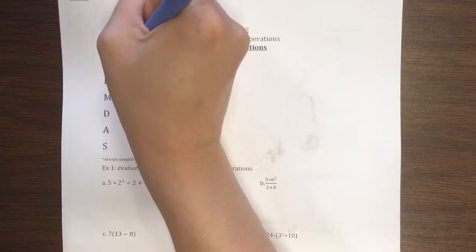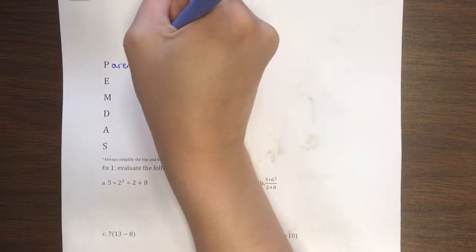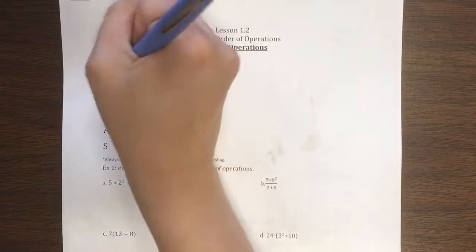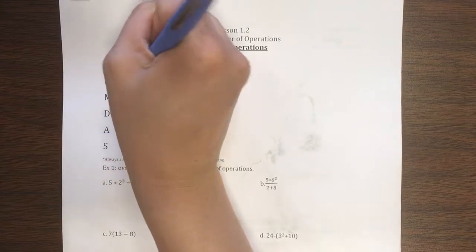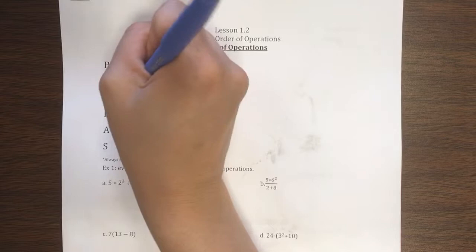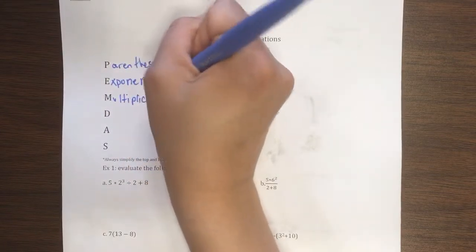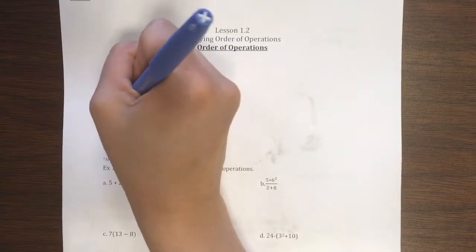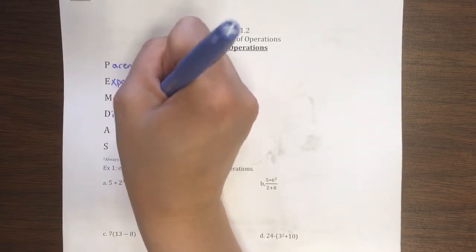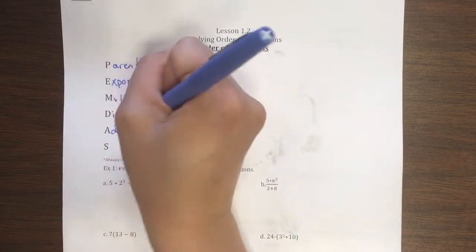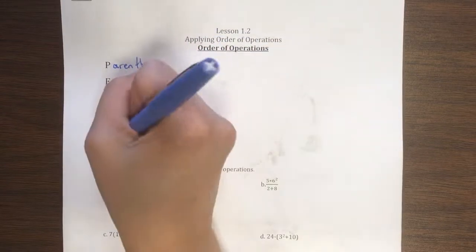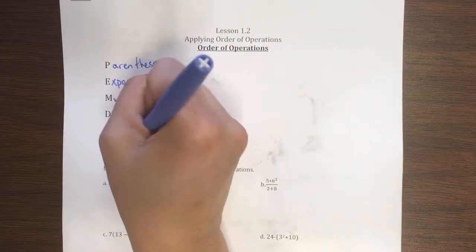P stands for parentheses. E stands for exponents. M stands for multiplication. D stands for division. A, addition. And S, subtraction.